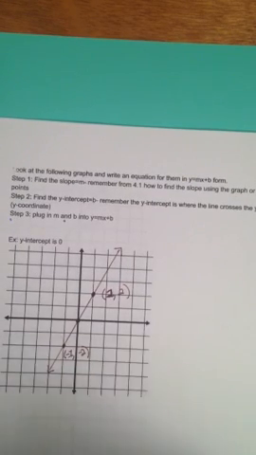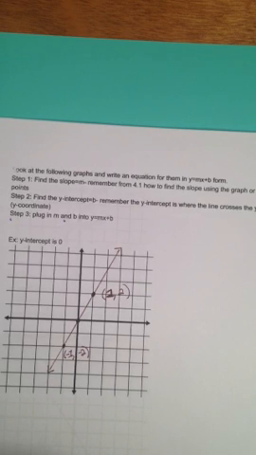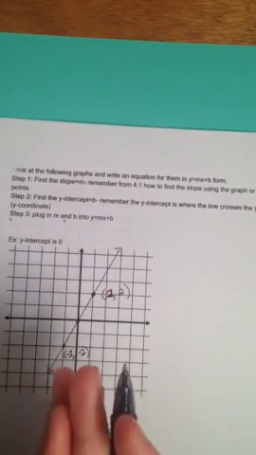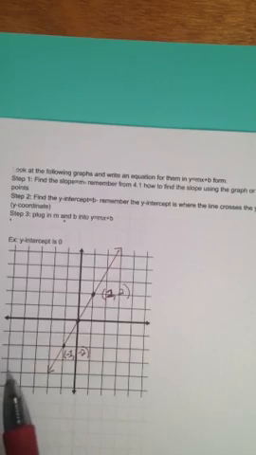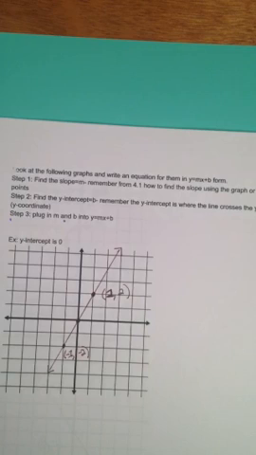So this is how you would write an equation for a line. I wrote some steps. Step 1 and step 2 you can flip-flop, but it's up to you. Find the slope, m. Remember from 4.1 how to find the slope using the graph. You can count the spots, rise over run, or you can use the equation, y2 minus y1 over x2 minus x1. That should be on your note cards. Step 2, find the y-intercept. That's just the y point where it's crossing the y-axis.